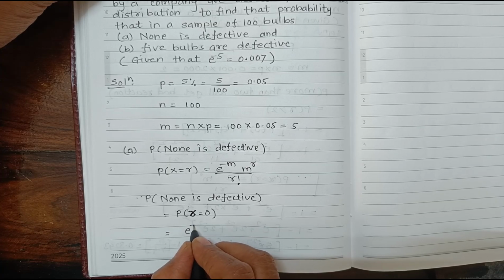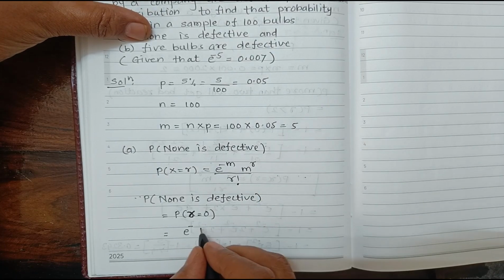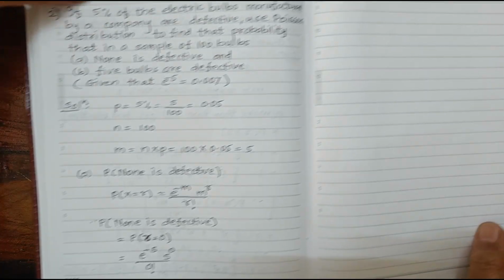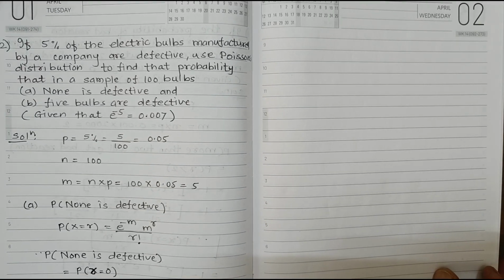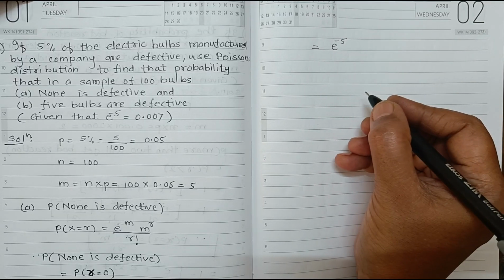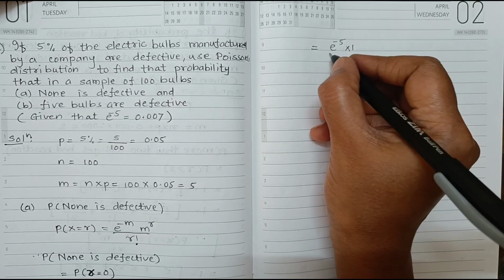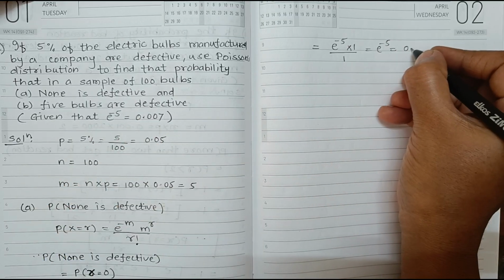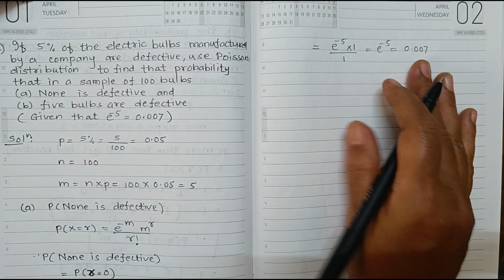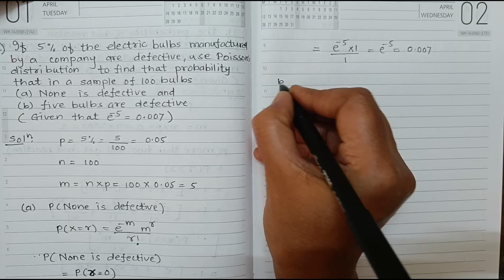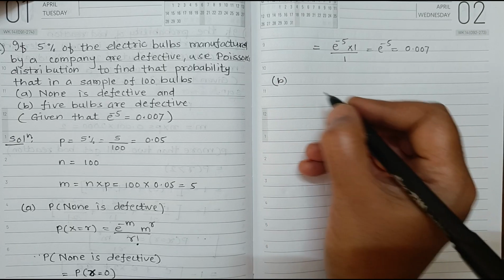R is equal to 0 is equal to e raised to minus m, m is 5, 5 raised to 0 divided by 0 factorial is equal to e raised to minus 5. Any number raised to 0 is 1 and 0 factorial is 1, is equal to e raised to minus 5, and this value is given 0.007. Therefore, probability that none of the bulb is defective is 0.007.